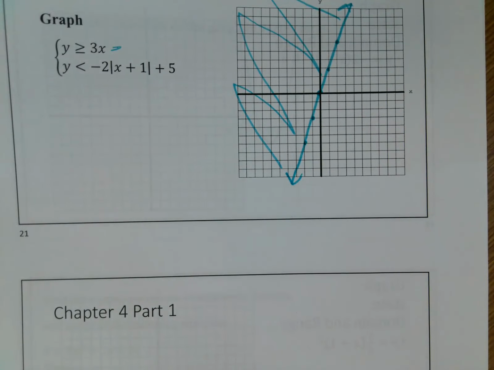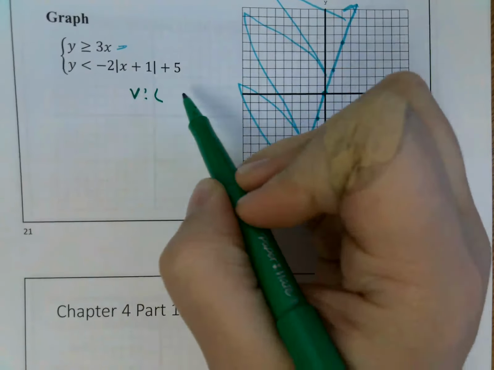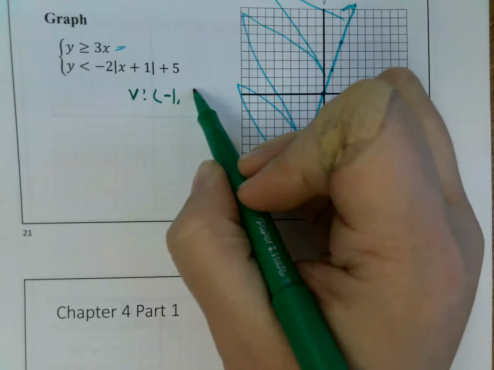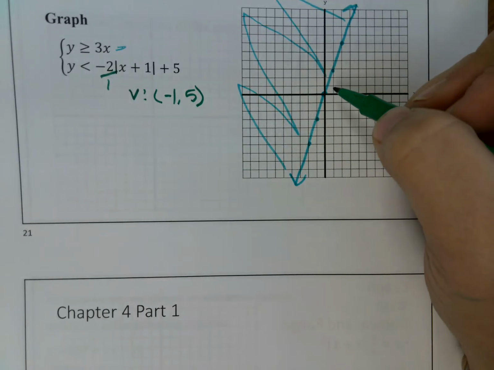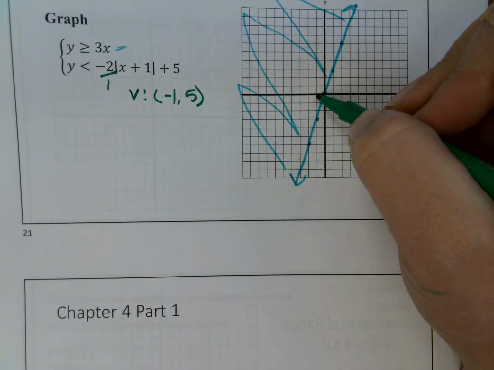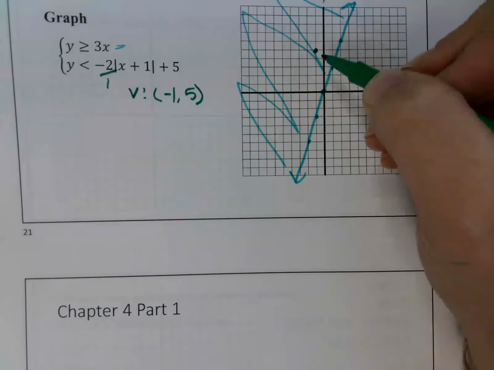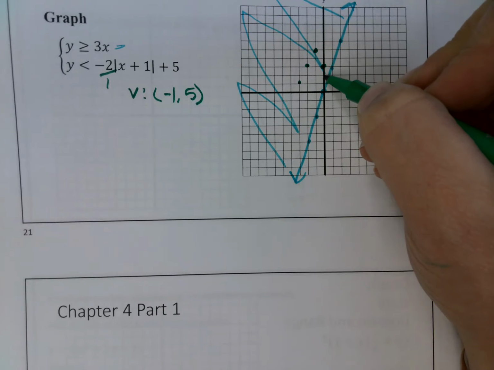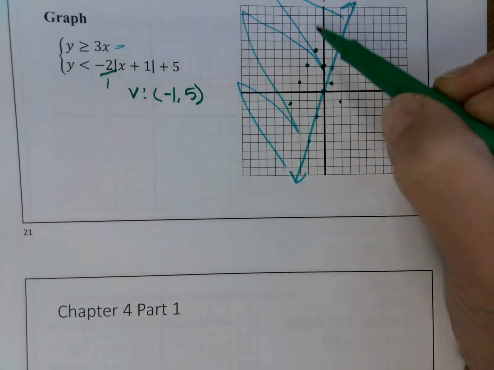Second equation, again, this is going to be a V. So my vertex would be negative 1 because this moves opposite, up 5. And my a value would be negative 2 over 1. So opposite, so negative 1, up 5. 1, 2, 3, 4, 5. My slope, again, if you're not sure how to plot these points that I'm plotting right now, put them in your graphing calculator so that you can get all the points. This one should be dotted.